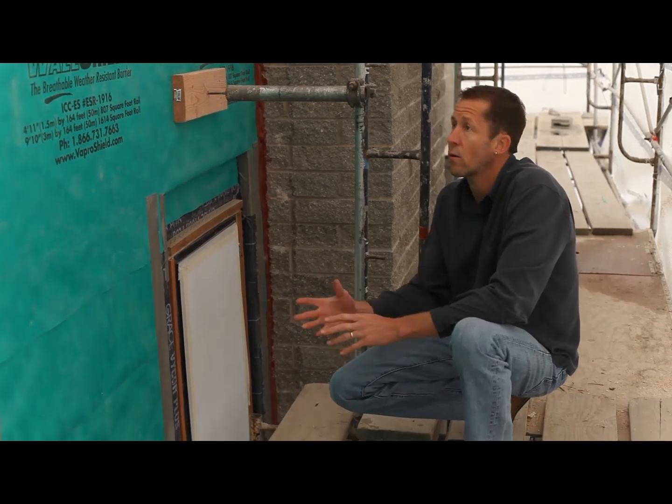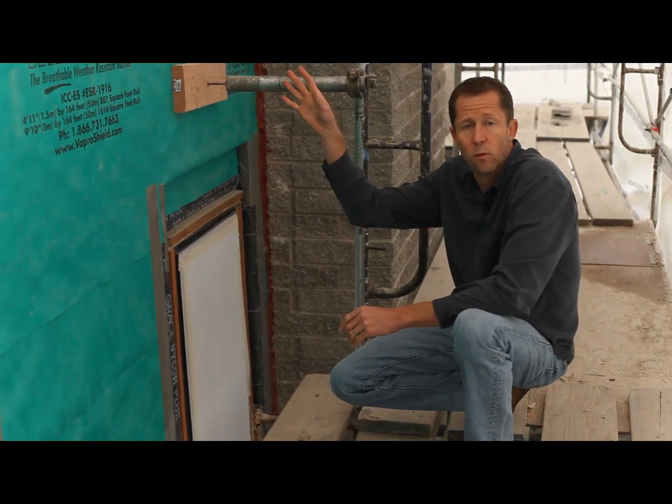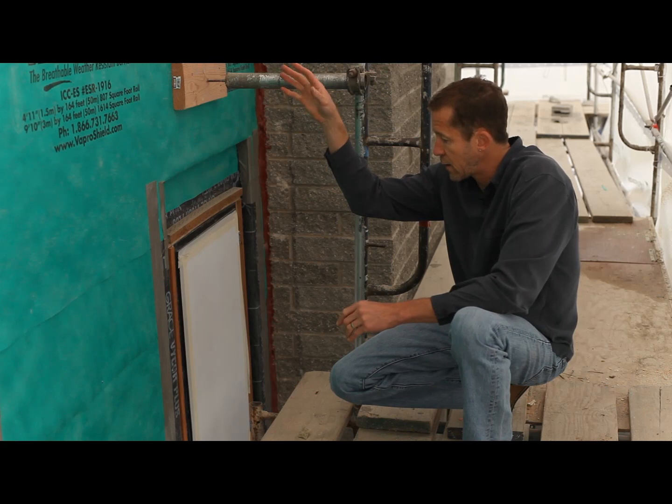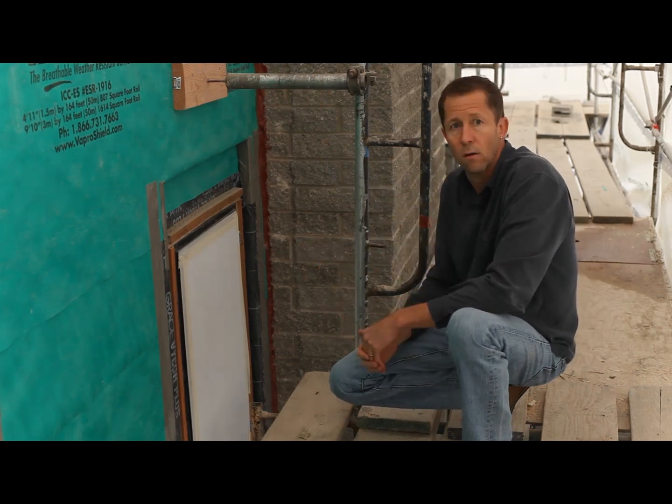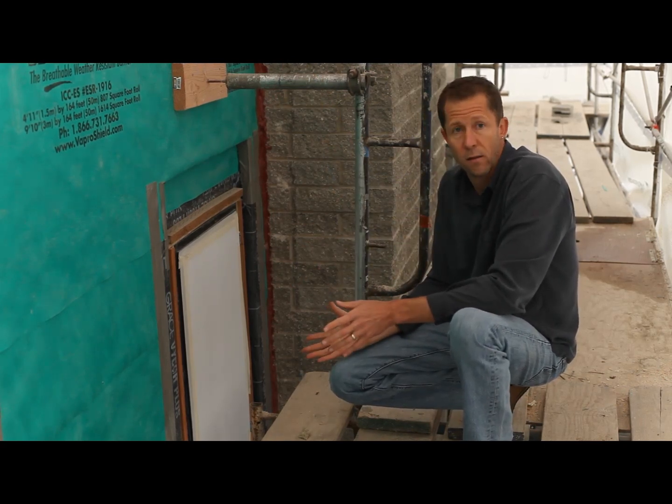And sure enough, we're outside the master bathroom of this house, and the water that started with a defective roof and the leak from that roof ended up coming down into these walls and, as we'll soon see, inside the interior of this house.